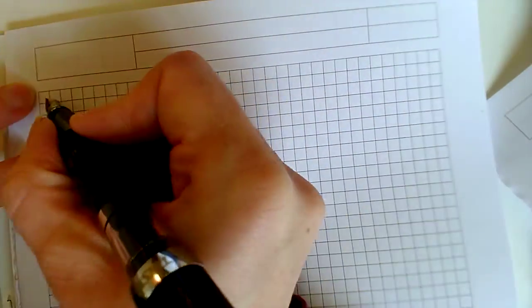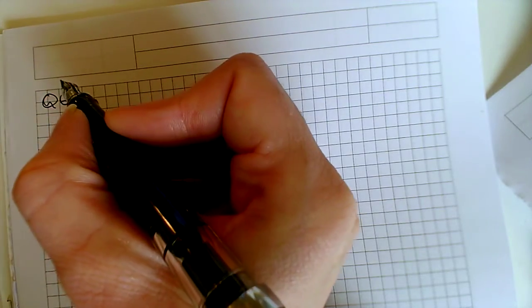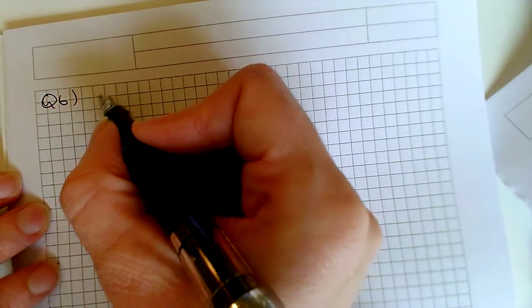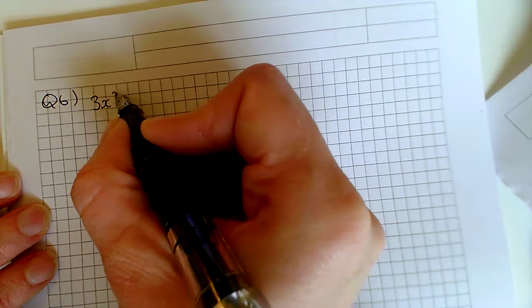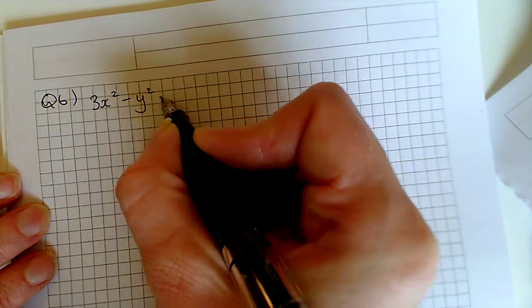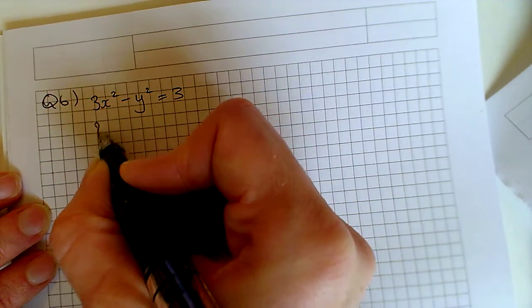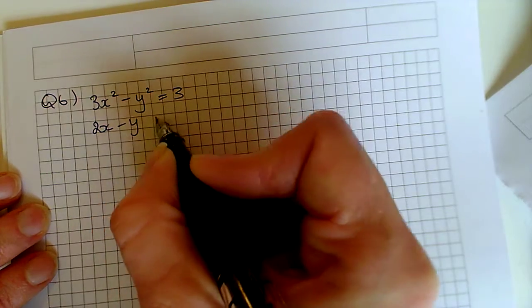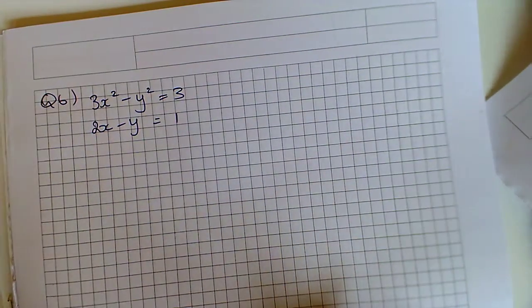Okay, final question then was question 6. Just move this down. So for question 6, we had 3x squared minus y squared equal to 3 and 2x minus y equal to 1.